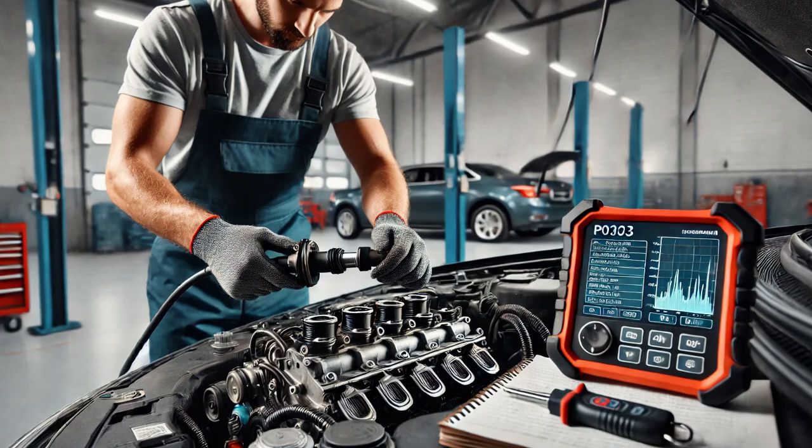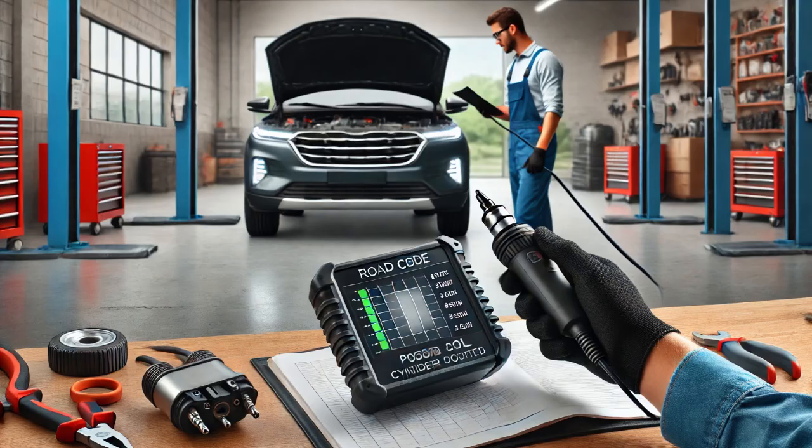Misfires like the one caused by code P0303 occur when the air-fuel mixture in a cylinder fails to ignite properly. This can lead to poor engine performance, increased fuel consumption, and potential damage to other components if left unaddressed. Diagnosing this issue required a systematic approach, inspecting the air intake and ignition systems, testing the ignition coil for proper spark output, and using a lab scope to confirm the root cause.